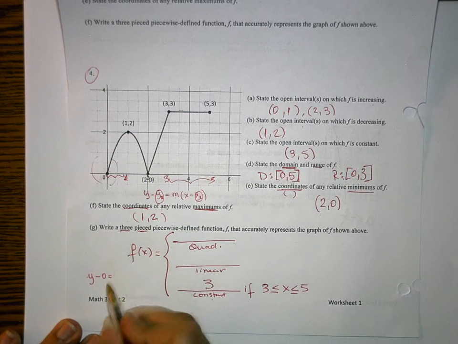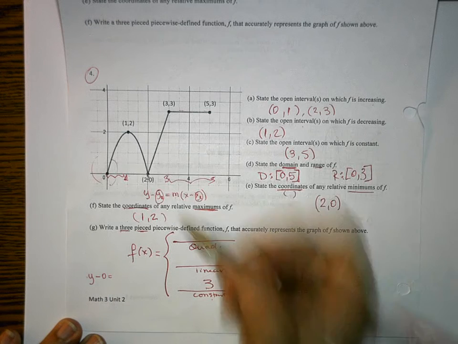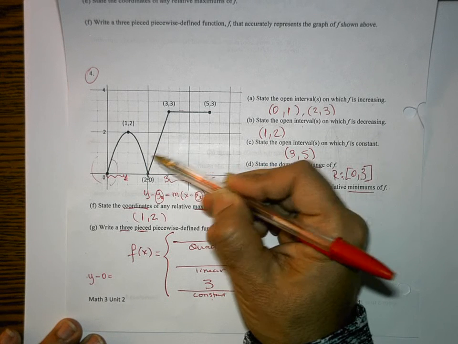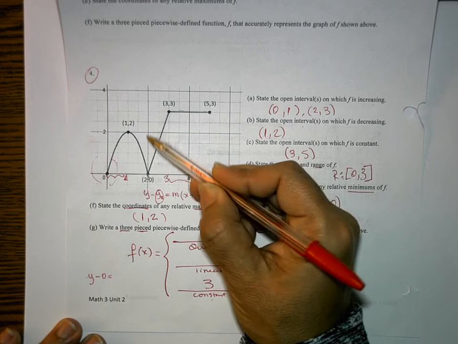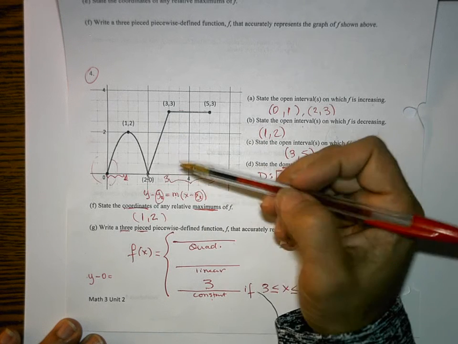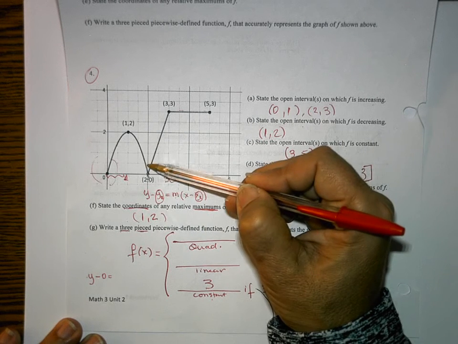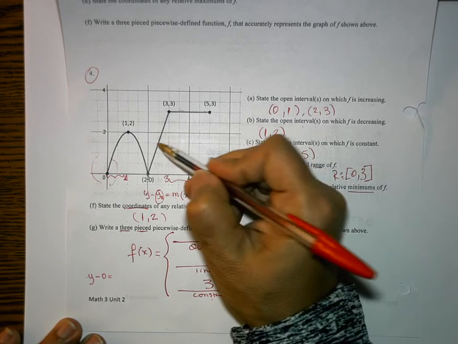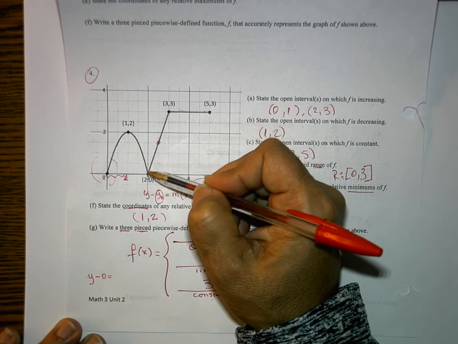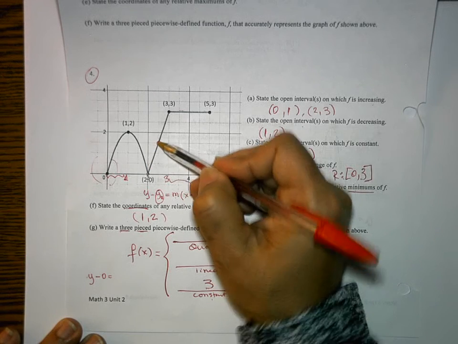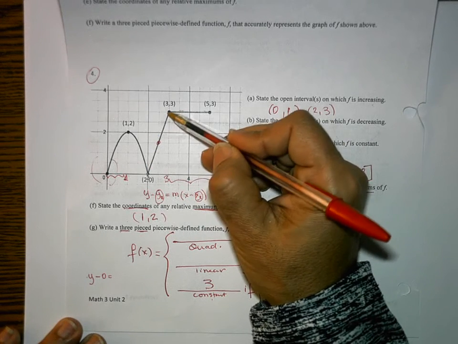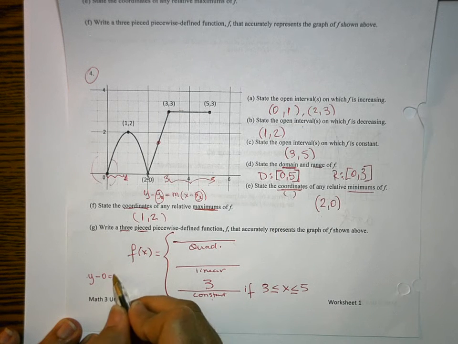And the slope, we need to count the slope. It looks like we're going up 1, 2, 3, 4. Yeah, that didn't work. Let's keep on counting and see if we can find it. Up 1, 2, 3 over 1. That might work. Let's check it again. Up 1, 2, 3 over 1. Yep, that works. So it looks like we're going up 3 over 1.